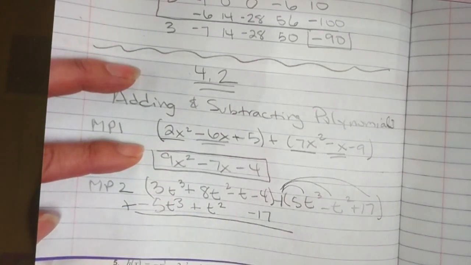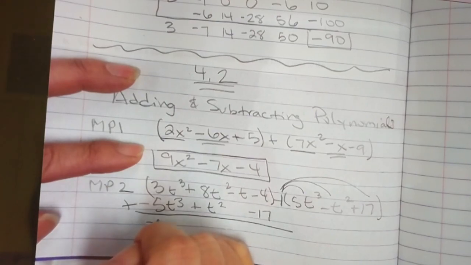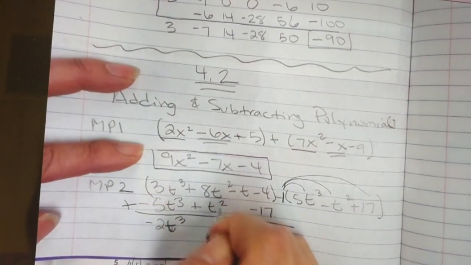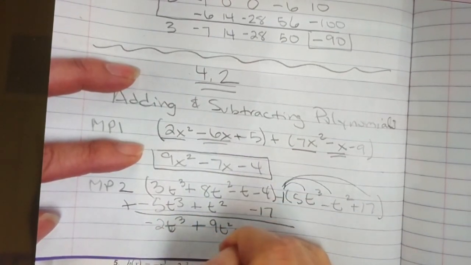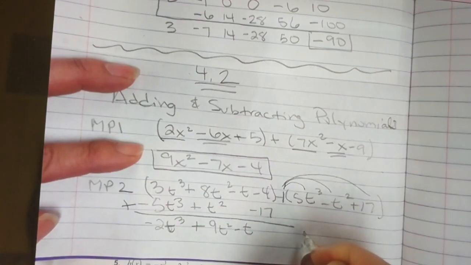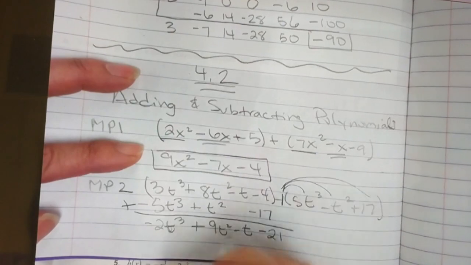Now we just add it. 3 and negative 5, negative 2t cubed. Oops. Okay, 8 and 1, 9t squared. This one you just bring down because there isn't anything. Negative 4, negative 17, negative 21.